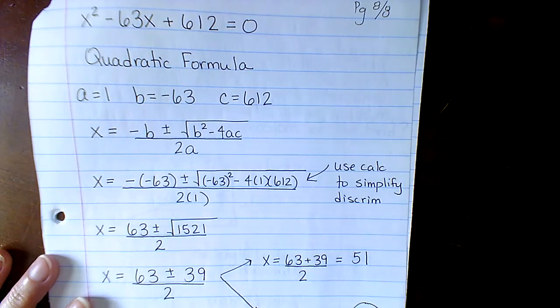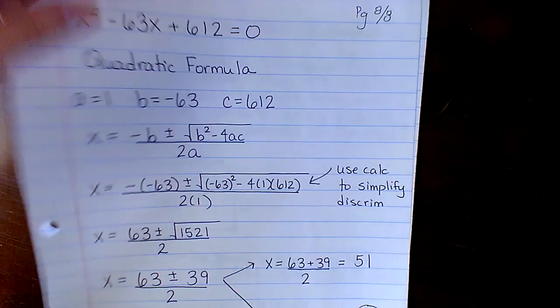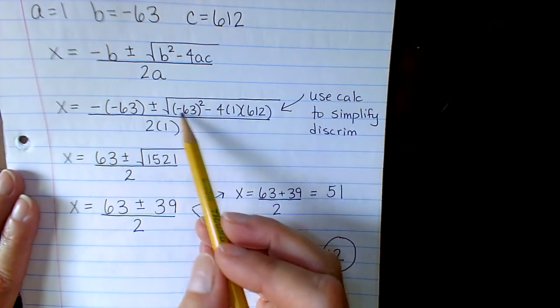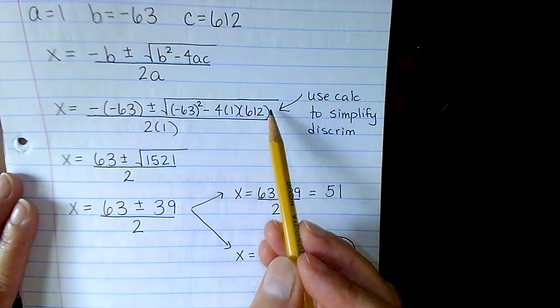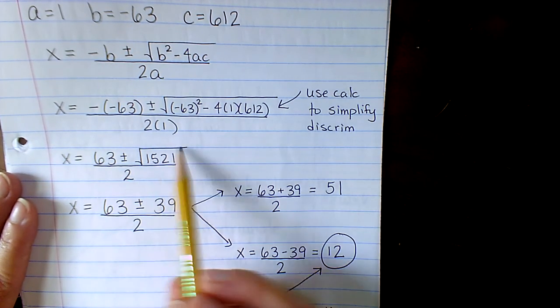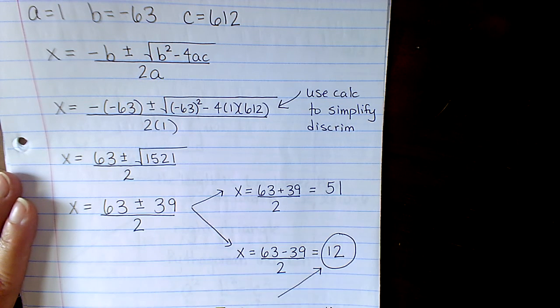All right, so using the quadratic formula and using the calculator to simplify that discriminant, I get 1521. The square root of 1521 is 39. This splits up into two answers, 51 and 12.